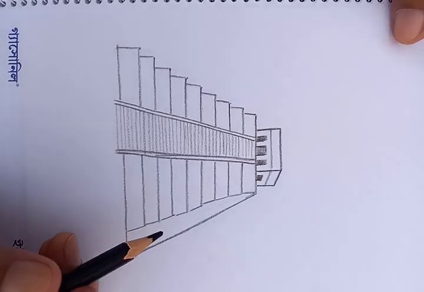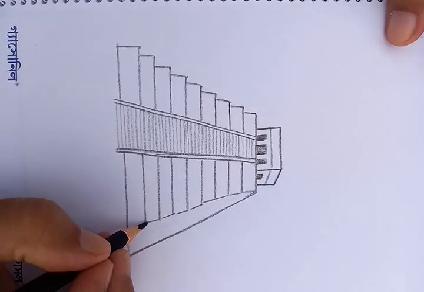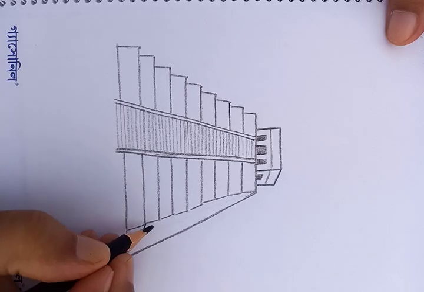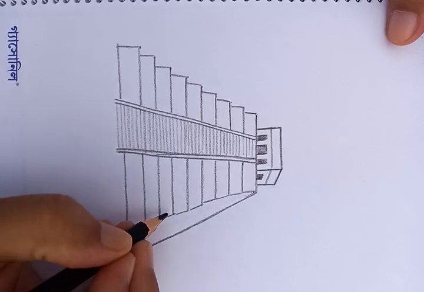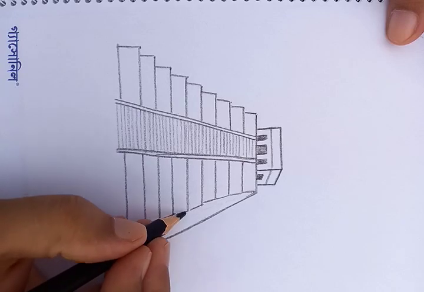Alright, so all the staircase, as you can see, it's done. Now we're going to do some details on the sides of those staircases. So usually the sides look like this.